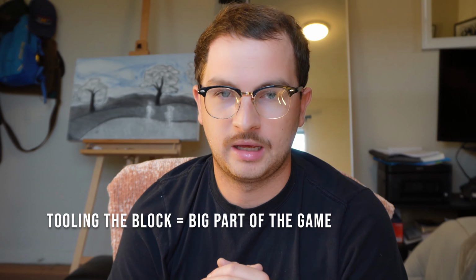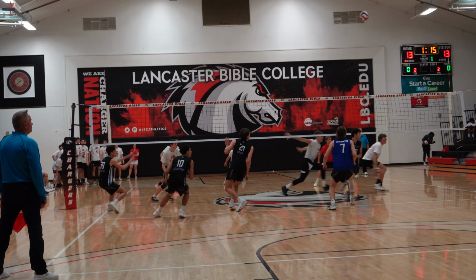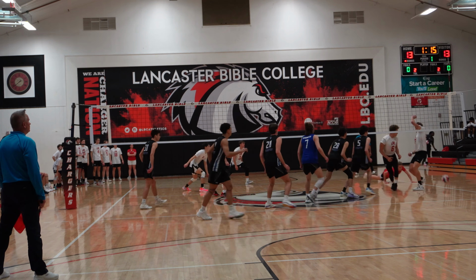But that's all I got for you guys. Tooling the block, big part of the game, really big part of the game. You can see the evolution happening a bit with some creative tips around the block, using the block with two hands, using the block with a short tip. I'm really excited to see how that translates into the game in the next year or two.